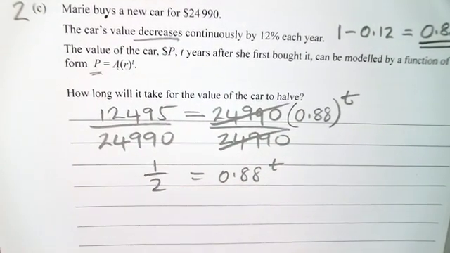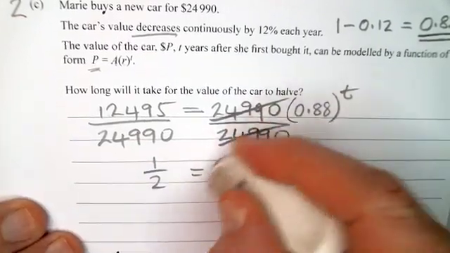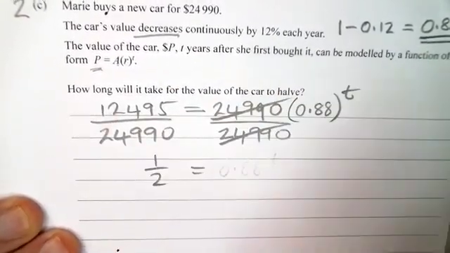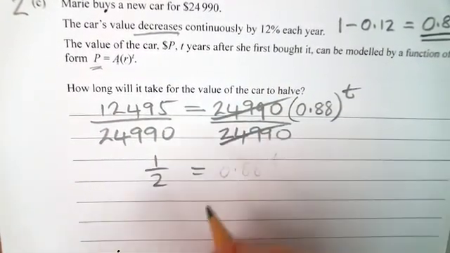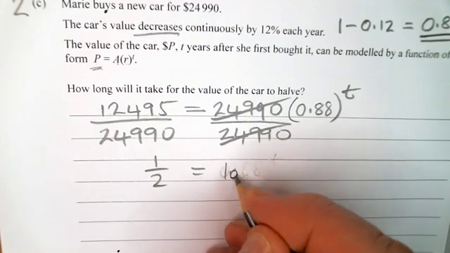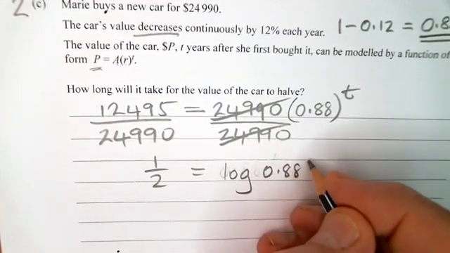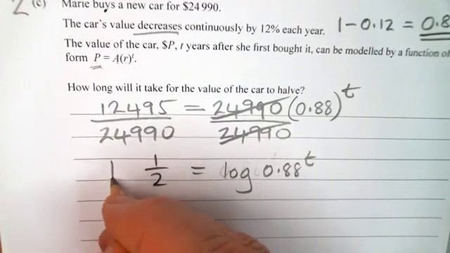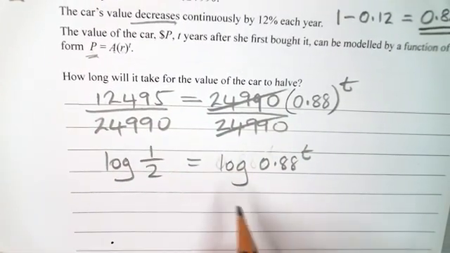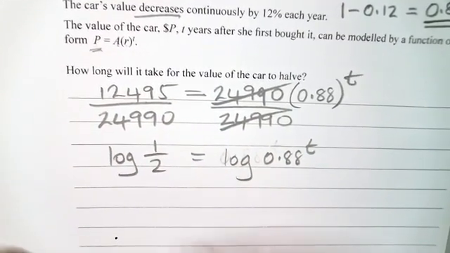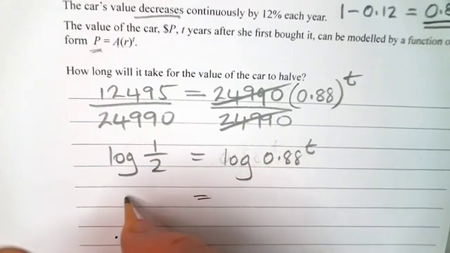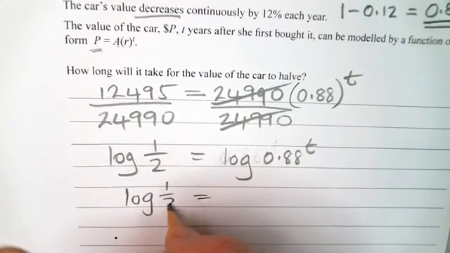I didn't leave myself a lot of room on this side, so I'm just going to rub this out here. And I'm going to put log of 0.88 to the power of t, and over here log of 1/2. So I'm finding the log of both sides. So I've got log of a half, and I can leave that as log of a half.